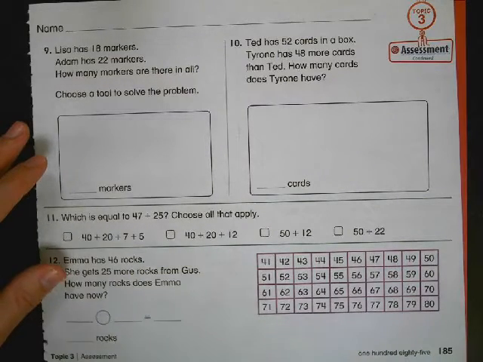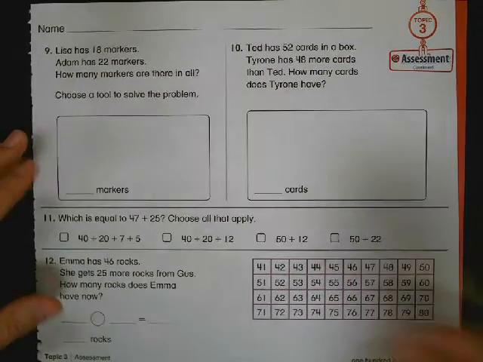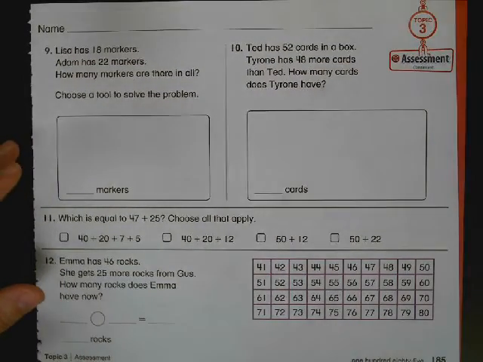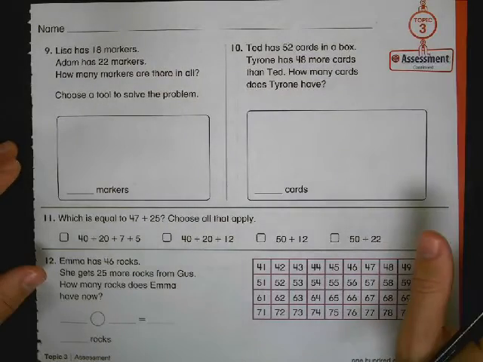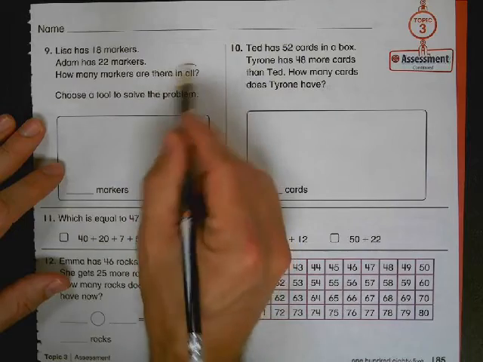185 and 186 and 183 and 184, your child is going to be successful in this. And if they don't get one of these, just grab some new numbers and have them demonstrate it and explain it to you again. So Lisa has 18 markers, Adam has 22 markers. How many in all? In all is plus.